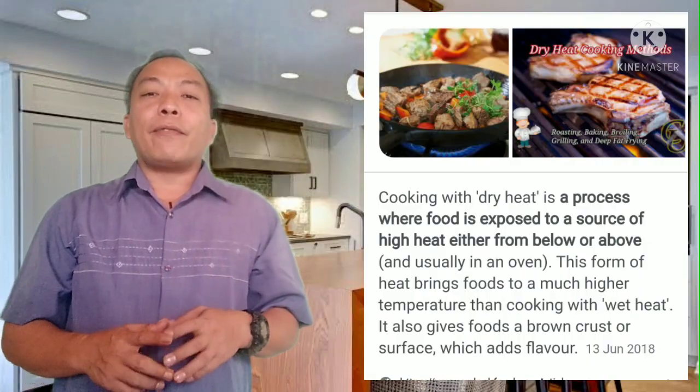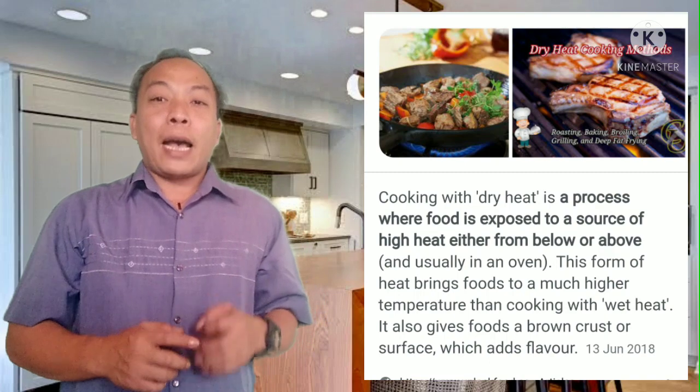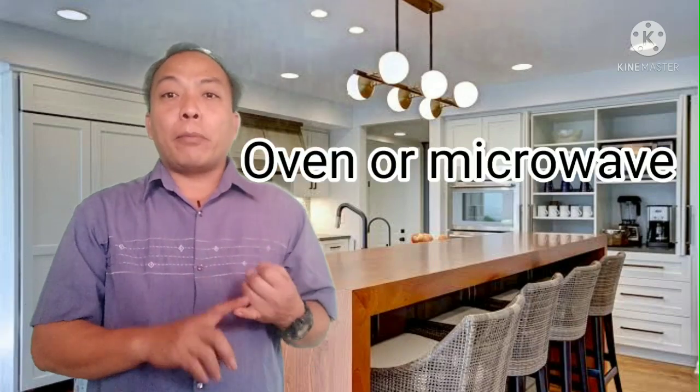Meaning, dry heat method is a cooking method that involves the circulation of hot air. So the food is being cooked inside a hot compartment, for example, our oven or microwave. Some dry heat method, class, is cooked over charcoal, the heat of the charcoal, or this is called grilling, and sometimes it is called roasting.